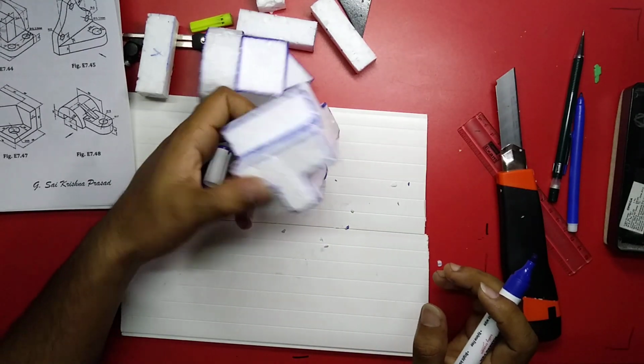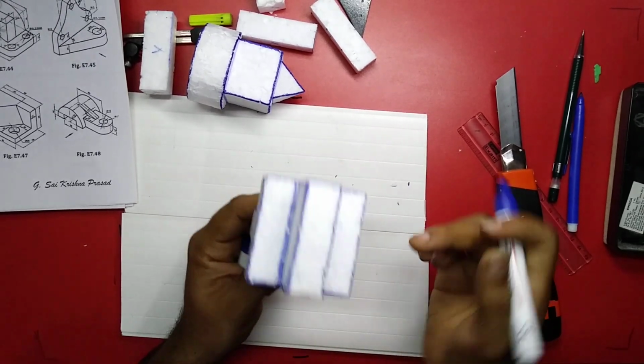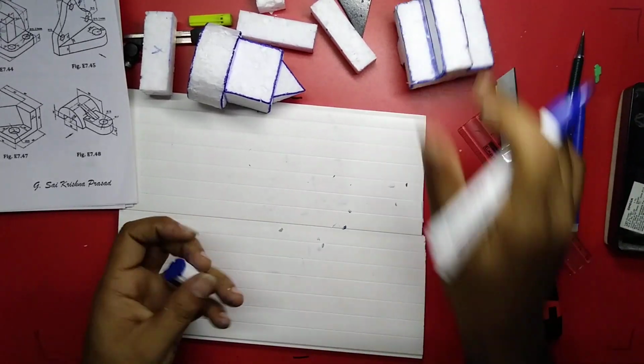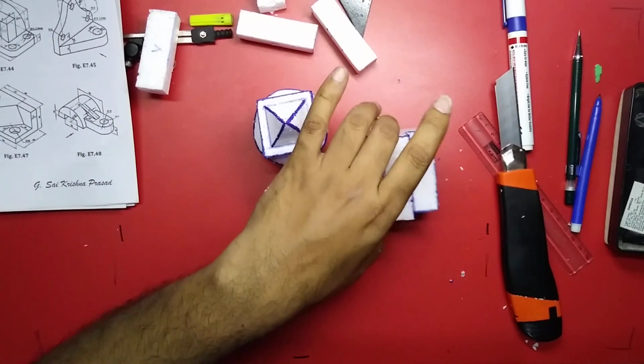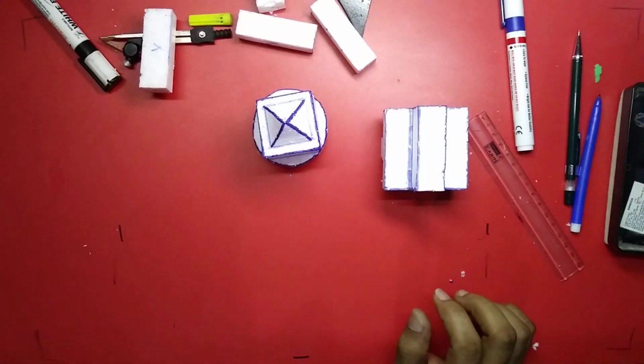I mark all the edges. Now looking in either direction, I can draw the front view or else the side view or else the top view or else the isometric view of this object. So similarly, I have made other objects also. I'll show you one by one.